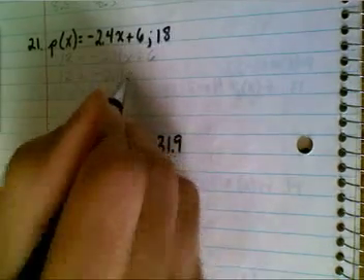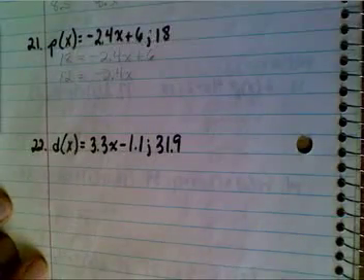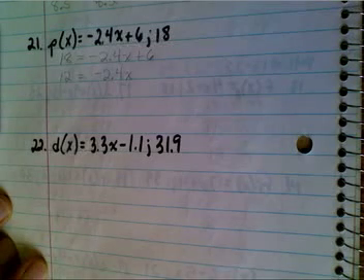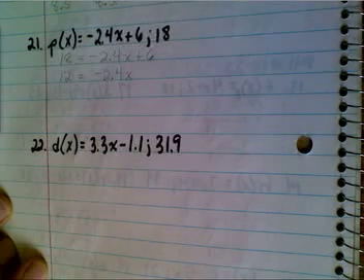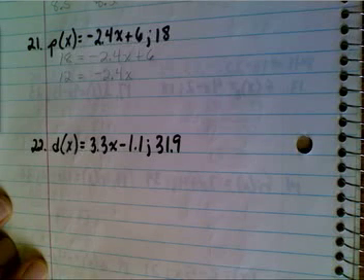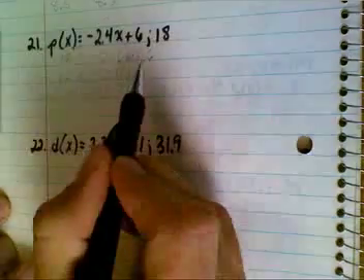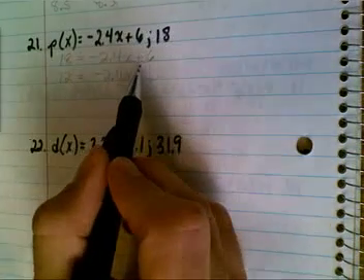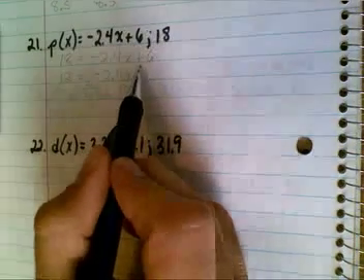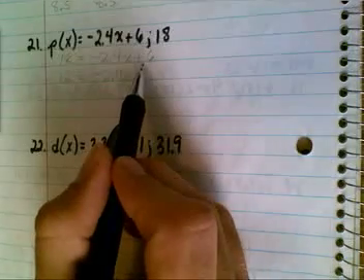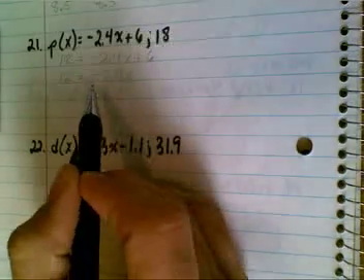I encourage you to try this and keep trying it until you can do it without any mistakes. Now, if you're still making mistakes on your homework, please don't skip that step. Always show that step on your tests, and that way you won't make any careless mistakes.